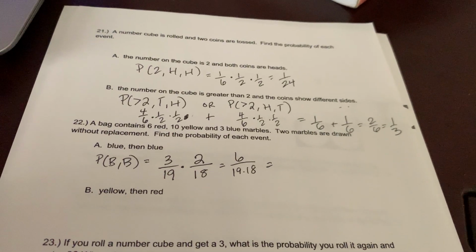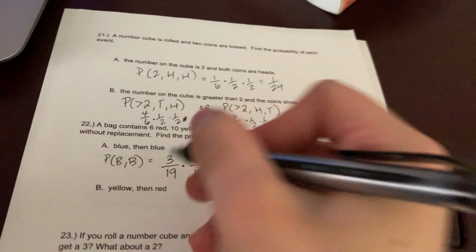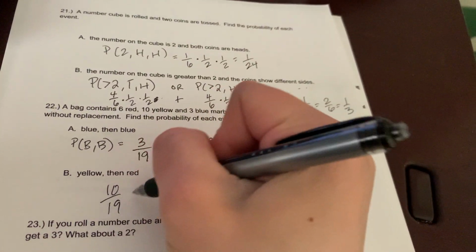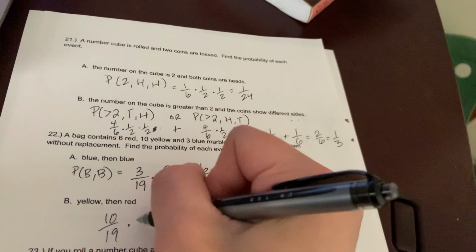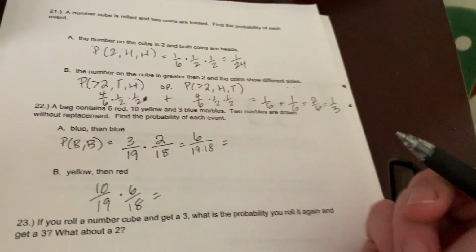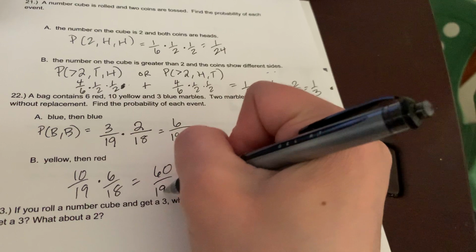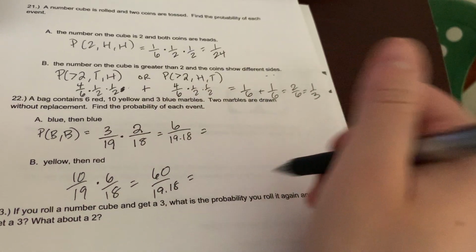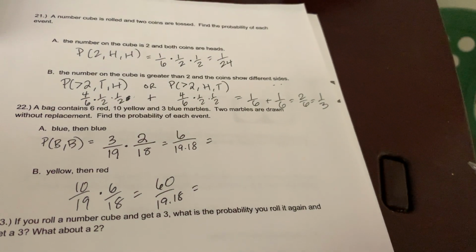Part B says yellow then red. So what's the probability you're yellow? That's 10 out of 19. Red is 6 out of 18. Multiply the numerators, multiply the denominators, whatever that is, and then that is your fraction.